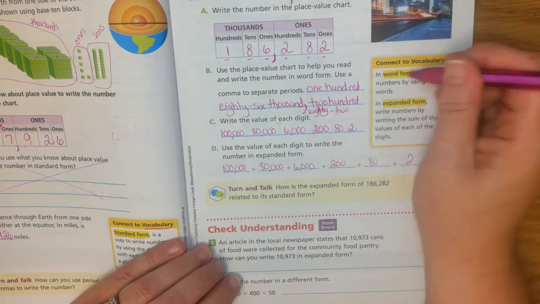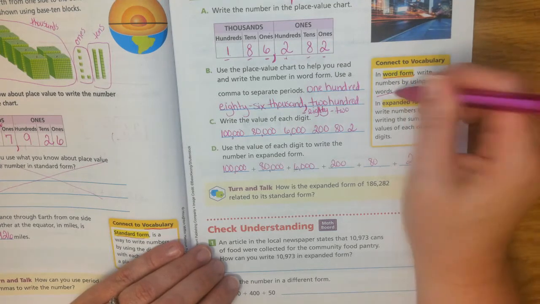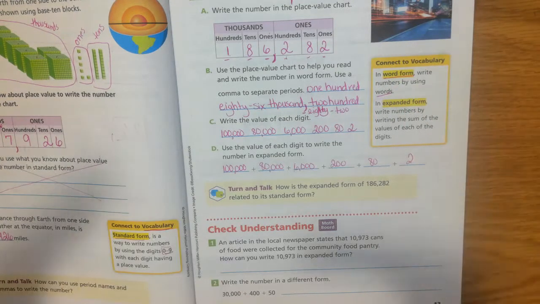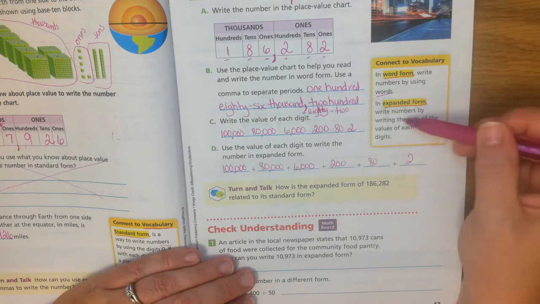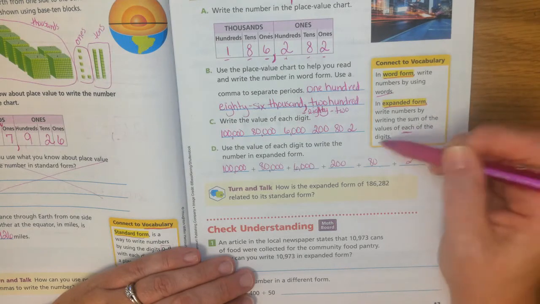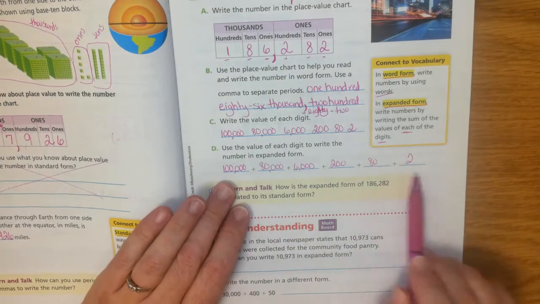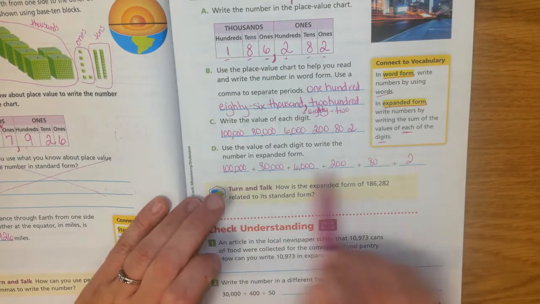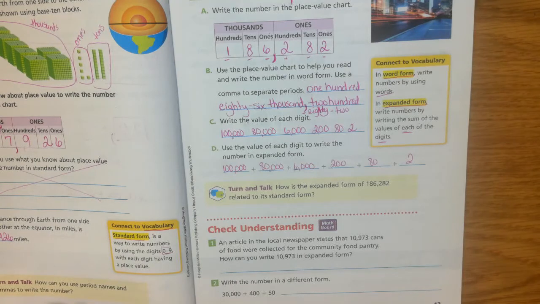So when we look at our vocabulary, in word form you're writing the numbers by using words. Makes sense, right? Word form, with words. Expanded form, you're going to write the numbers by writing the sum of the values of each of the digits. So each digit has its own value, and you're showing that with the addition symbol for each place value.